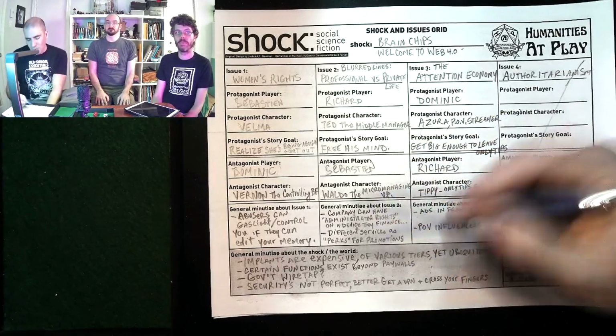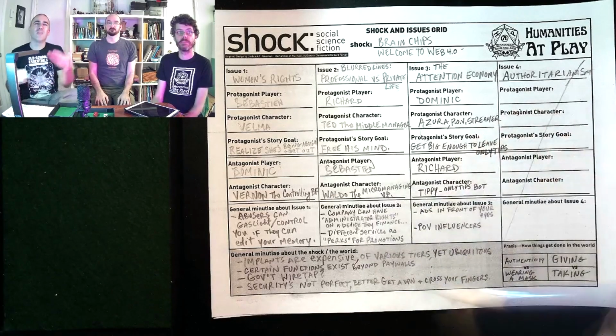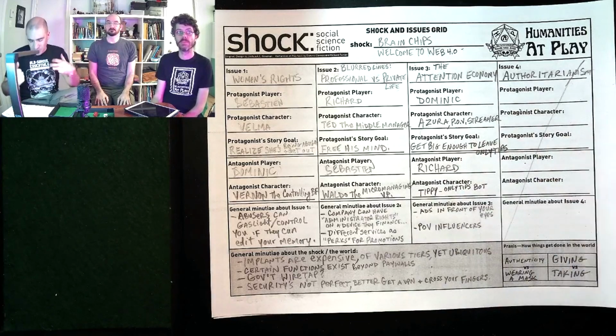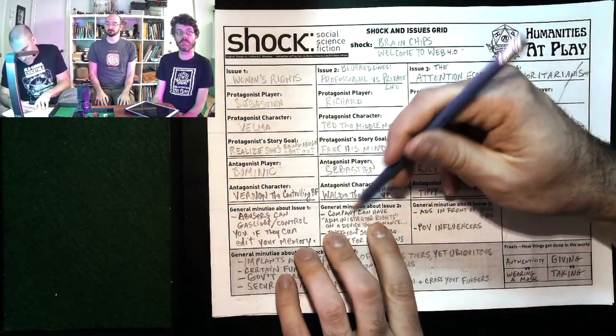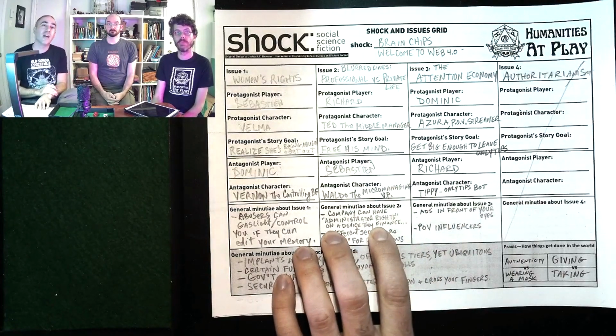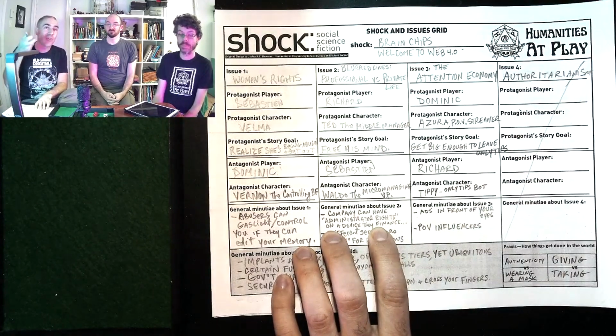So some general minutia that we had generated about, well, how could a brain chip in this world lead to more authoritarian overreach on the part of an employer? The idea was that maybe companies can have administrator rights on a device that they finance. You know, like a company device that they paid for you to have, or one where they're paying your subscription to various apps or functionalities or whatever.